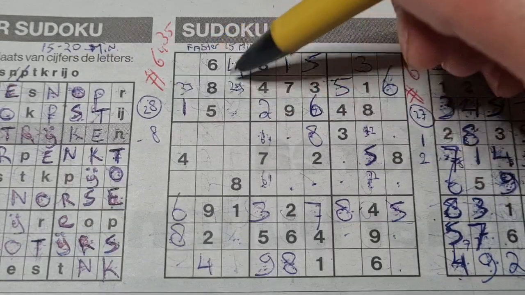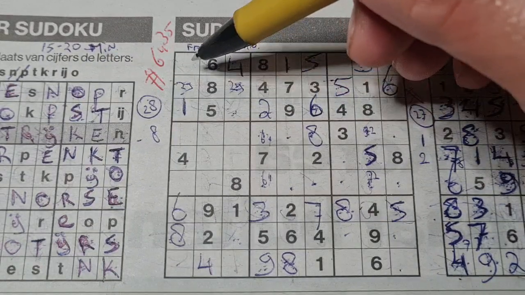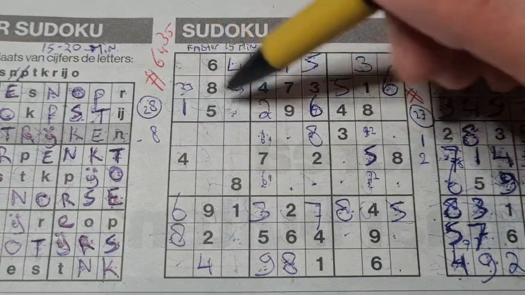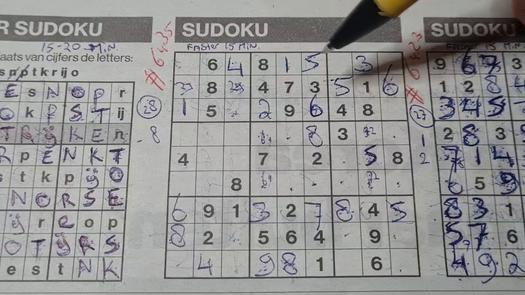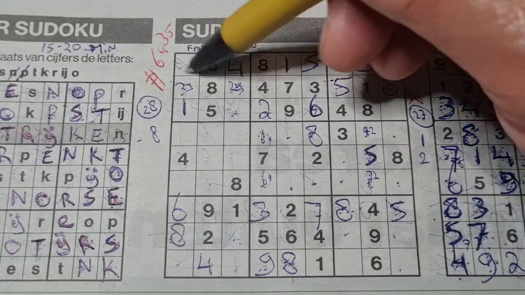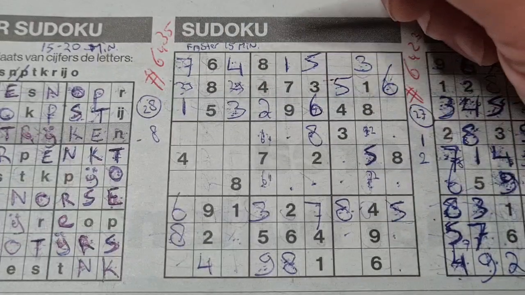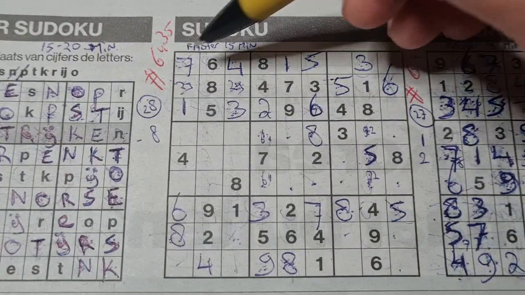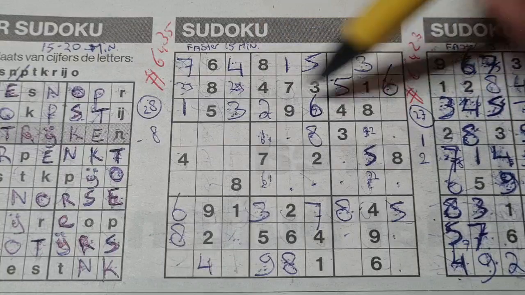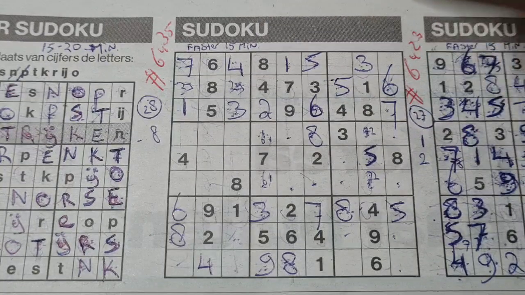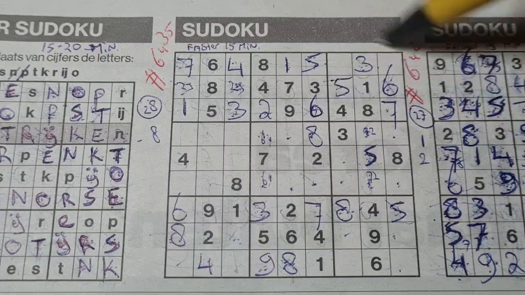The 1, the 2, 3 is missing. The 4, the 5, the 6, and the 7 is missing. 3 and 7, 3 and 7. We have a 3 in the first row, so no 3 there. 3 should be here, and the 7 goes there. 7 in the first row, 7 in the second row, so the third row, the only place left for the 7 should be there.